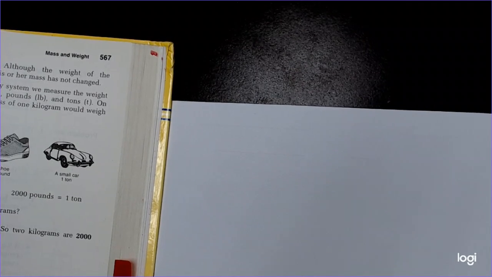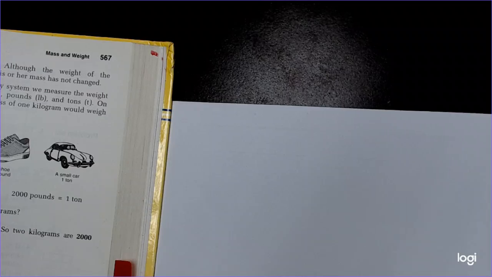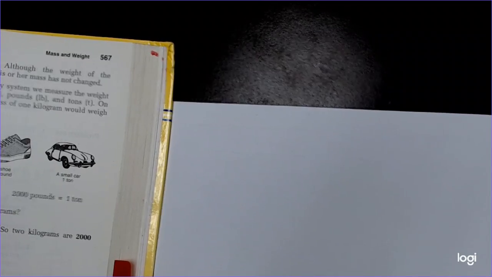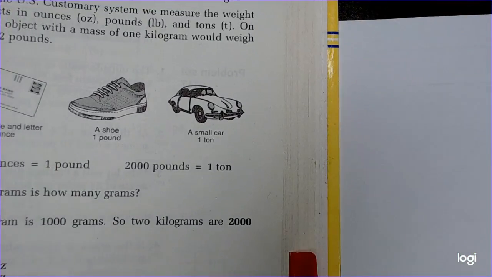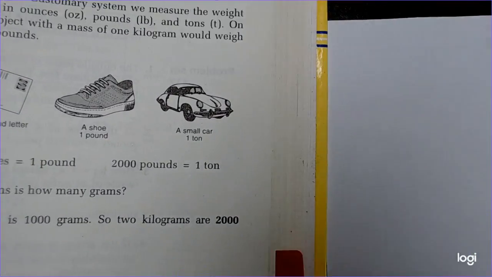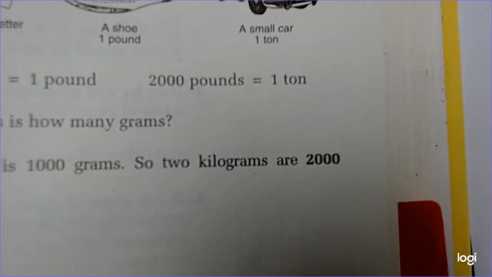I don't think I have an envelope handy. That's unfortunate. Well, you guys know the general size of a letter. And when it comes to a pound, they say a shoe. I think that's more of an adult shoe, not so much a child shoe. But we should all have a pretty good idea of how much a pound weighs. A pound is 16 ounces, right? And we've also got a ton, right? So we've got 16 ounces in a pound, 2,000 pounds in a ton.